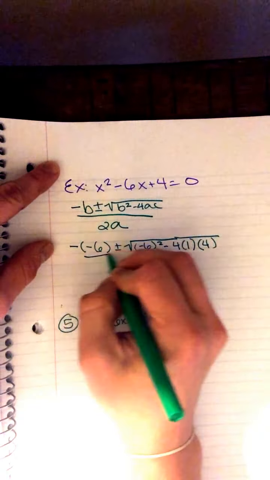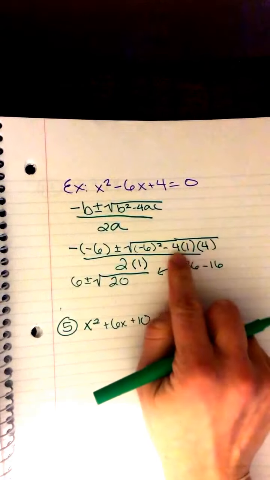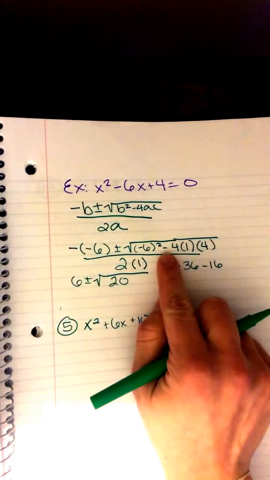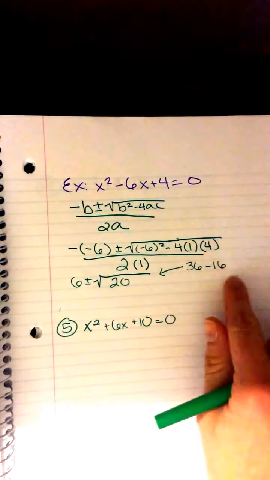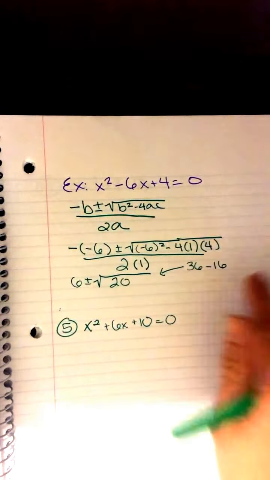So how this works in simplified, I'm going to have 6 plus or minus the square root. This becomes 36 minus 16, which ends with 20. Again, 36 minus 16. Negative 6 squared is 36. 4 times 1 times 4 is 16. 36 minus 16 equals 20, all over 2.